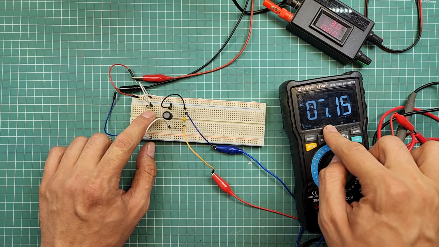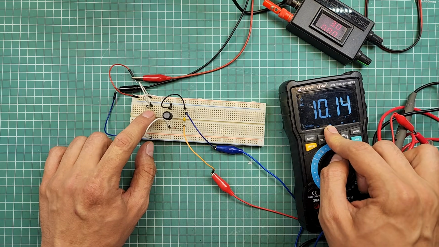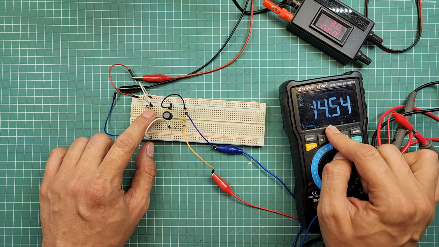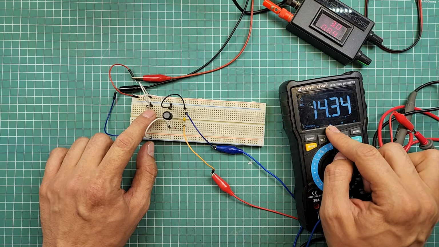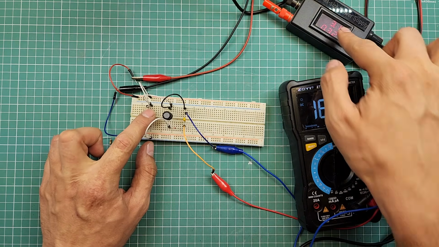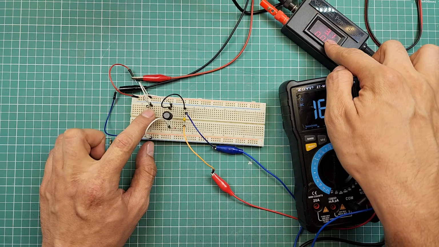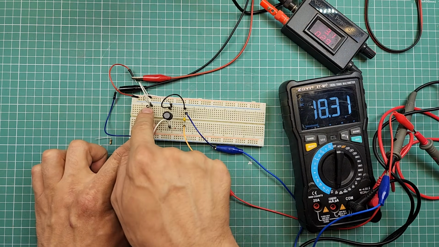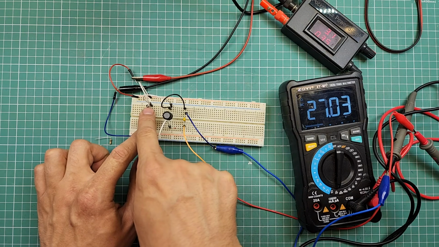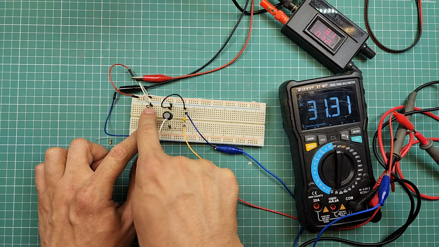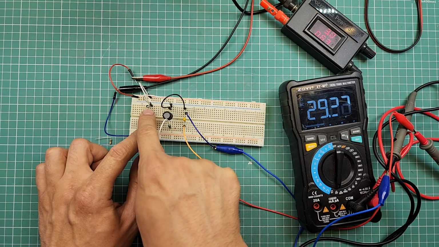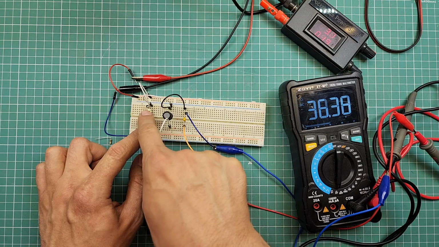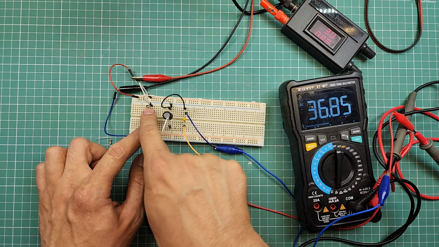Look, when I press and release the button, the voltage at the capacitor increases. Now the voltage across the capacitor is 15 volts, 40 volts, which is 5 times higher than the 3-volt input voltage. If I press and release the button rapidly, I can achieve even more voltage. Look, now the voltage across the capacitor is 32, 29, 35, 36, 38 volts.